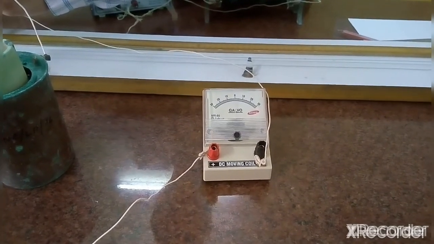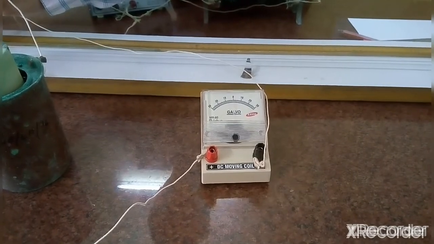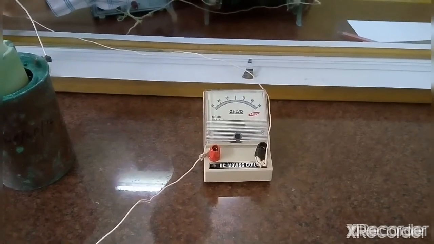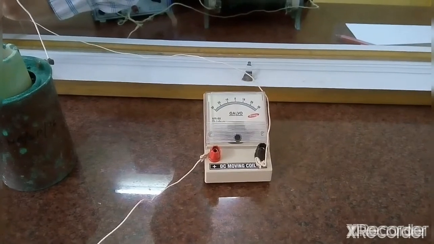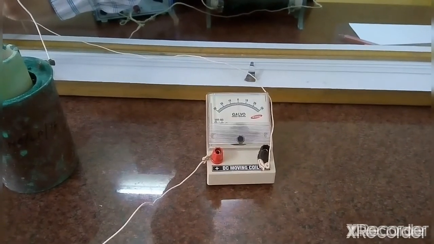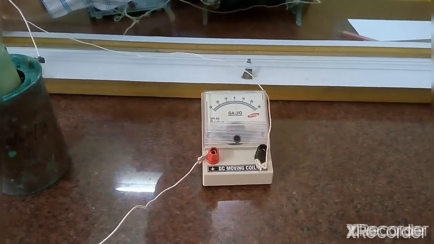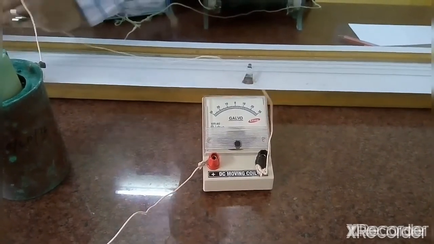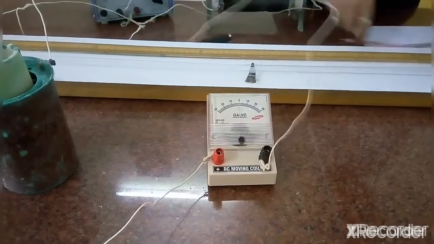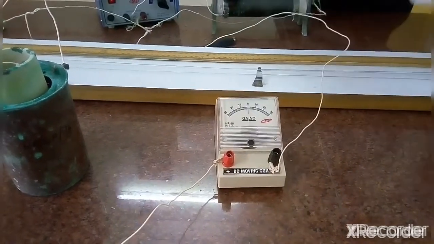So this is the null point, and we can measure the length of the wire. It is 203 centimeters.